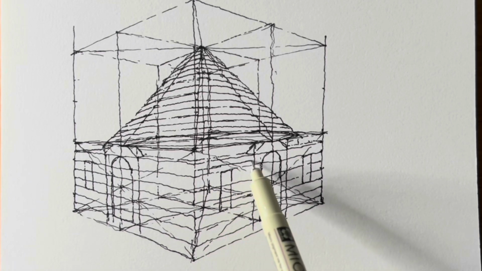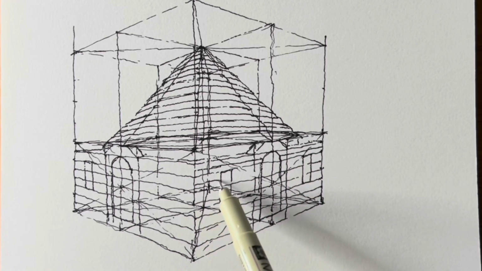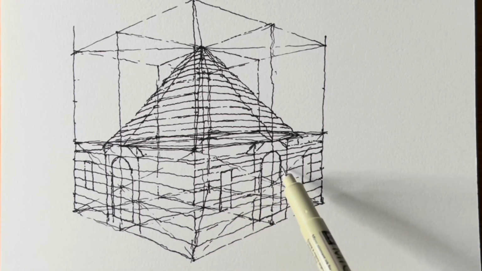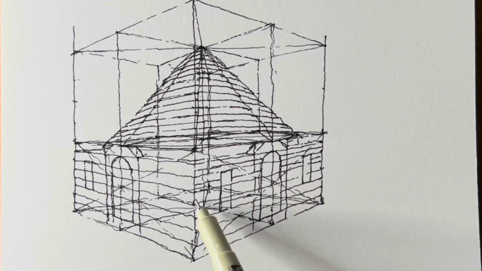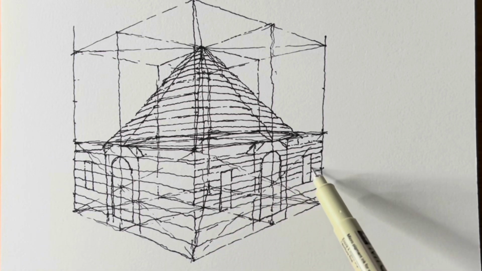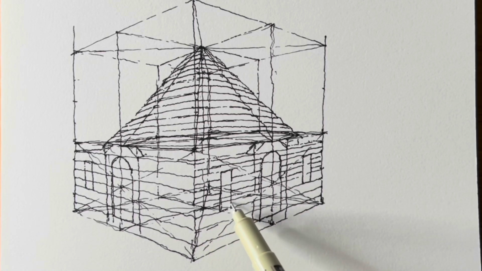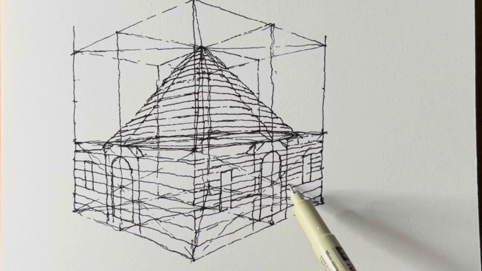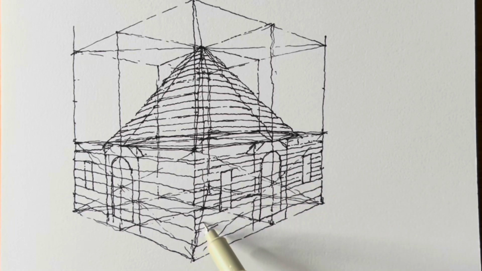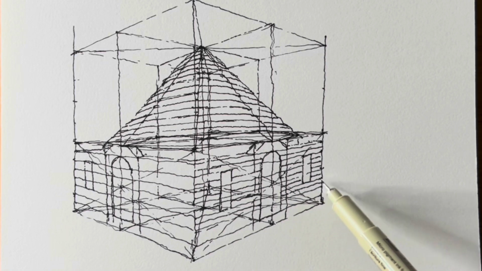Now that I've done that on the roof part, I'm going to add more layers of these lines on the building itself, skipping through the openings to make the window and door openings look much clearer, and also to differentiate between the openings and the building wall.